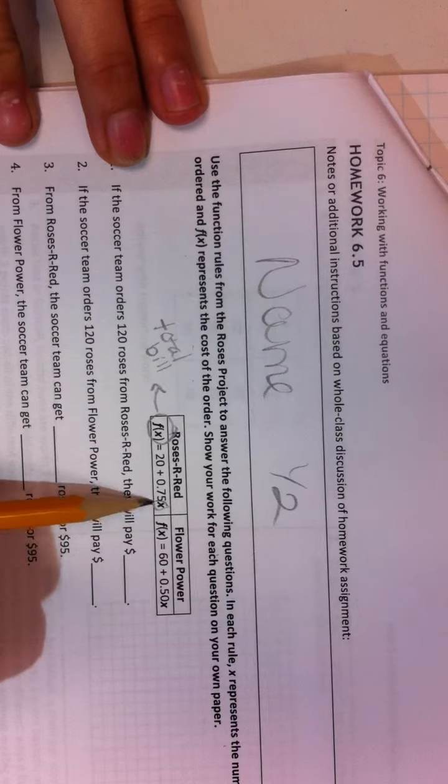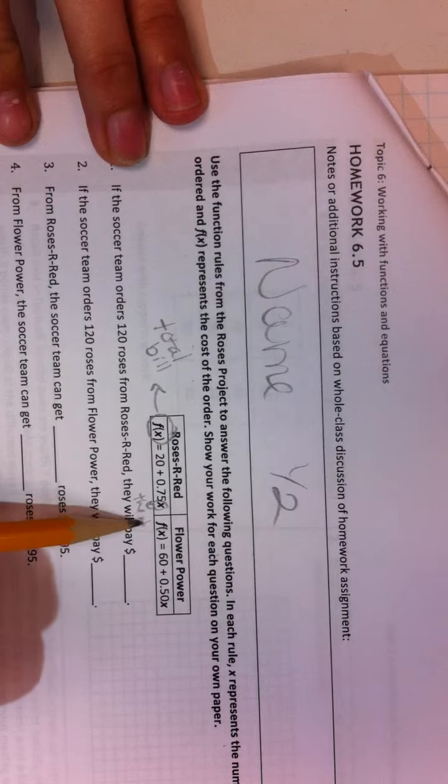All right, so use the function rules from the Roses project to answer the following questions. In each rule, x represents the number of roses ordered, and f of x represents the cost of the order. So let's pull that out for just a second. F of x is the cost of the order, or the total bill. X represents the number of roses. Okay, so the total bill at Roses Are Red is going to be $20 plus 75 cents times the number of roses that you order.